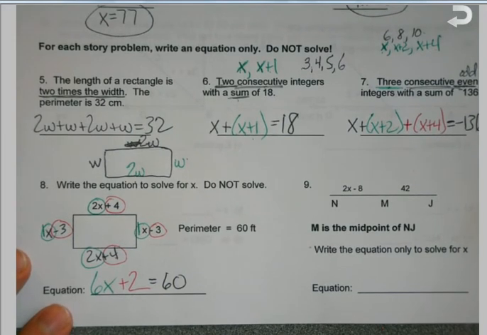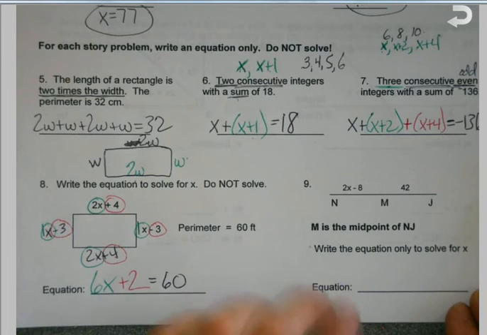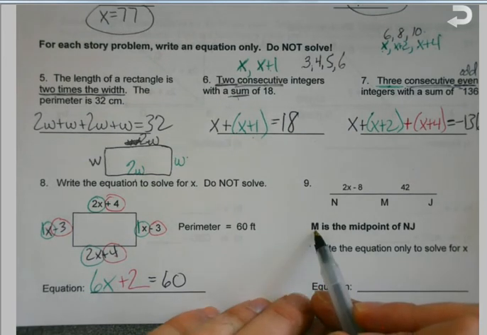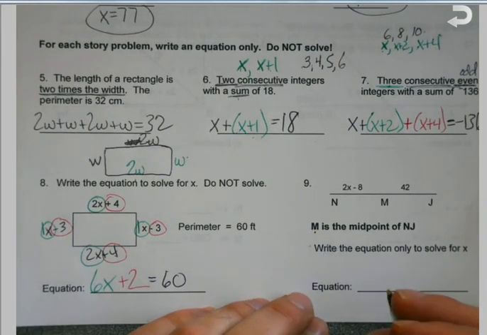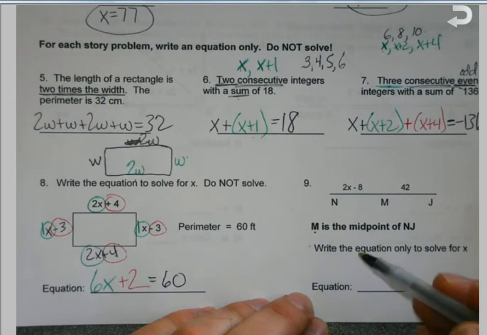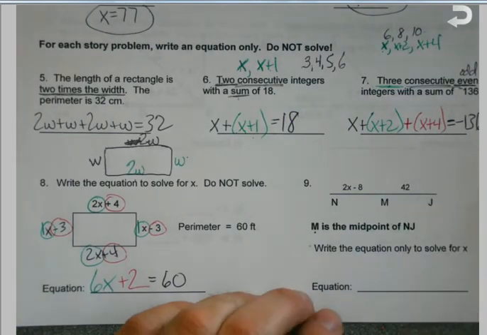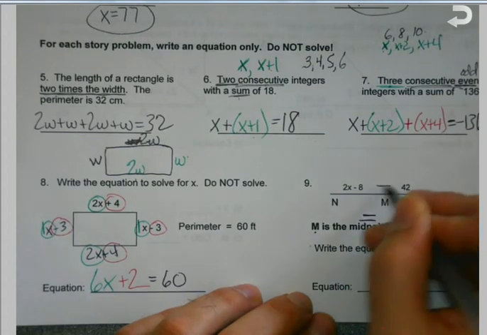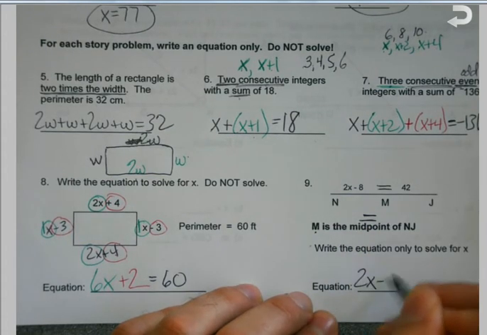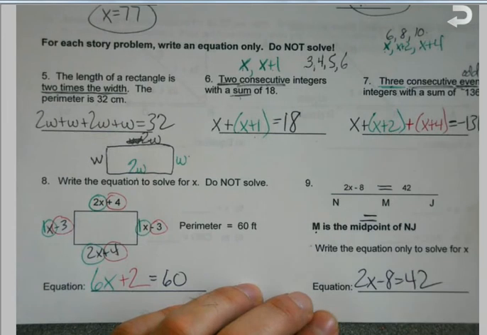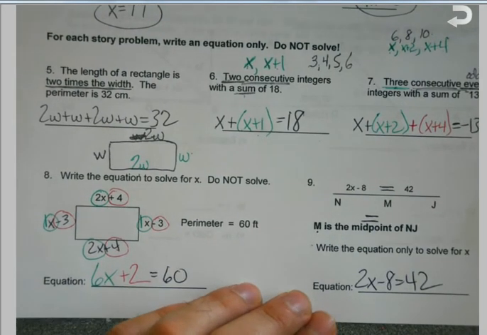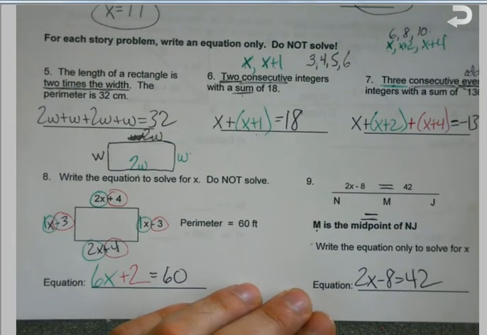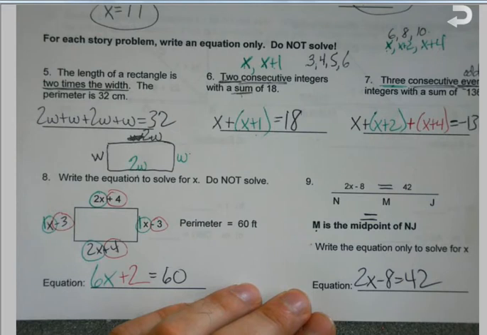Now, when we get to number 9, we find, oh no, we even get to just do the equation again. This is great. Number 9. Now, you remember, when we had the note sheet, I need to find that note sheet that had explanations of all these on it, because again, midpoint just means equals. So I just put an equals in the middle. Okay, equation only, that's it. Just learning how to set these up and make this work for me.